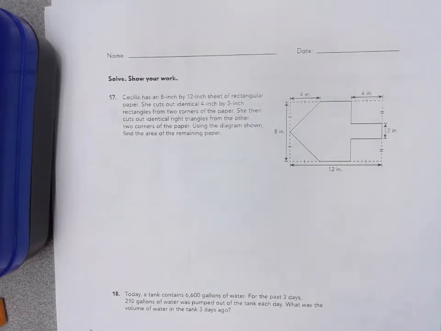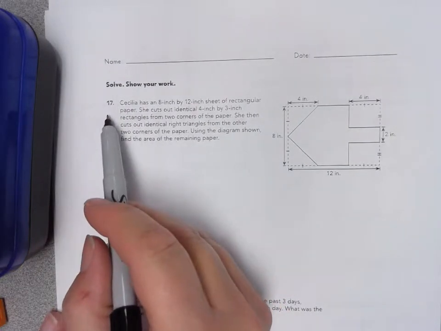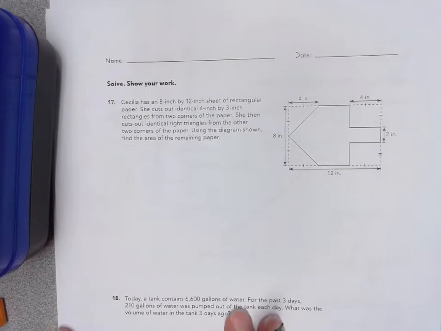So next in lesson 2.4 of the 7th grade textbook, students are expected to work on some word problems, some application problems. This might be kind of hard to read. It is number 17, and again, it's in lesson 2.4 of their extra practice worksheet.